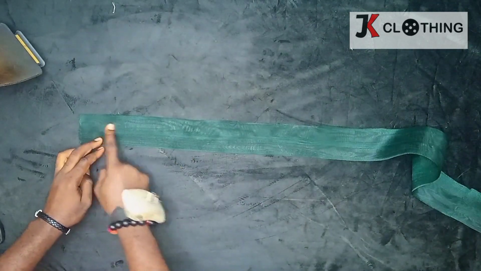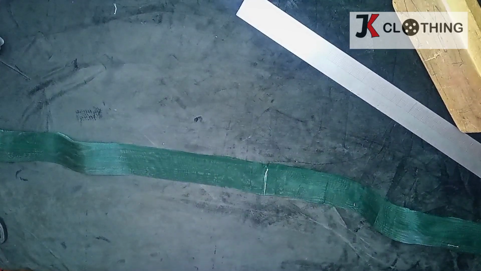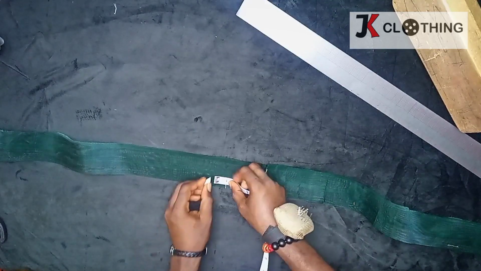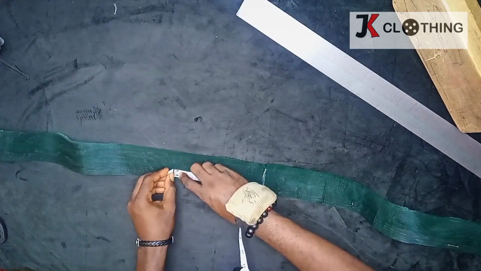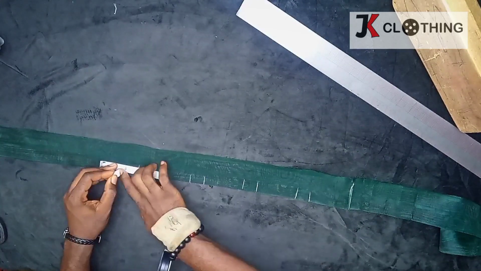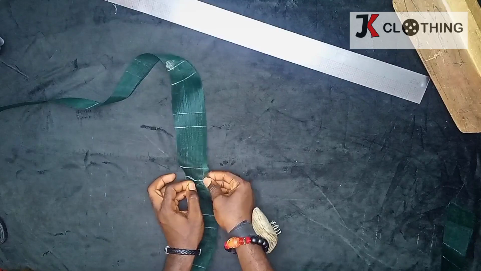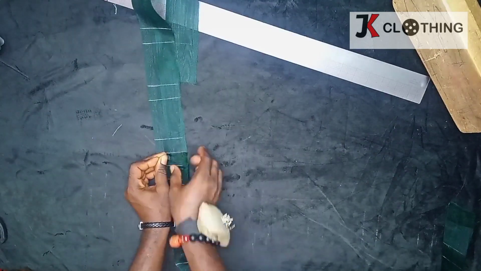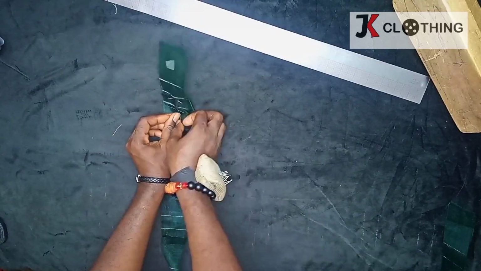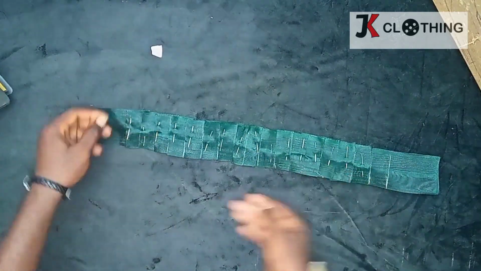The next step is to pleat this. So this being the center, I'll do 3 inches pleat, 1 inch space, 3 inches pleat, 1 inch space. So we'll go ahead and stitch the base here to secure it.